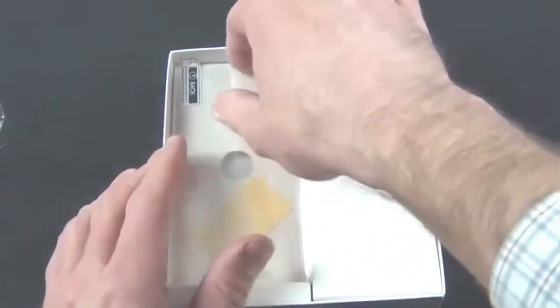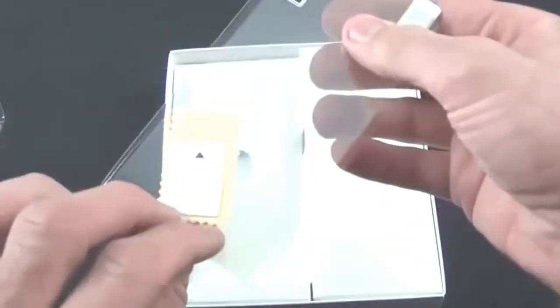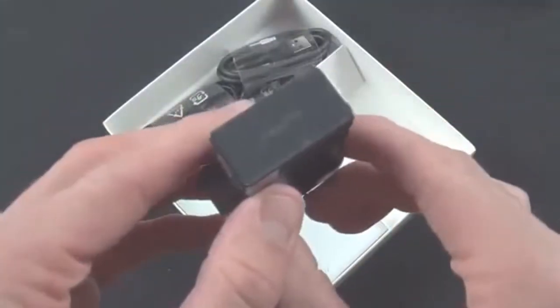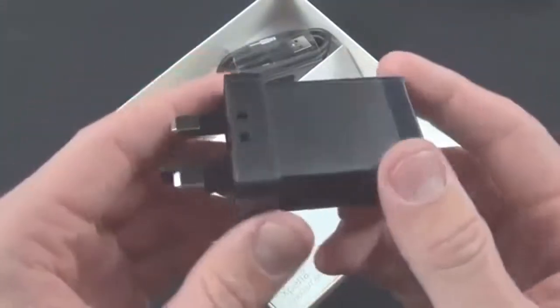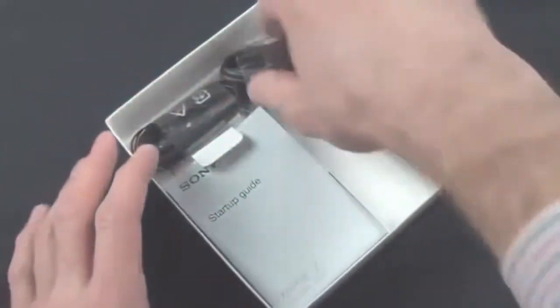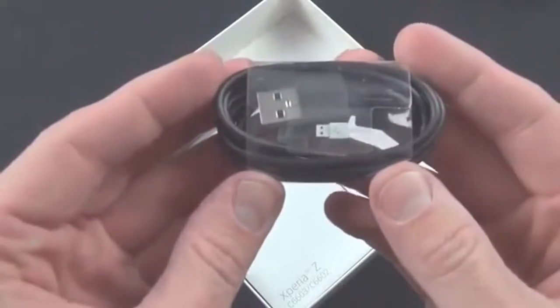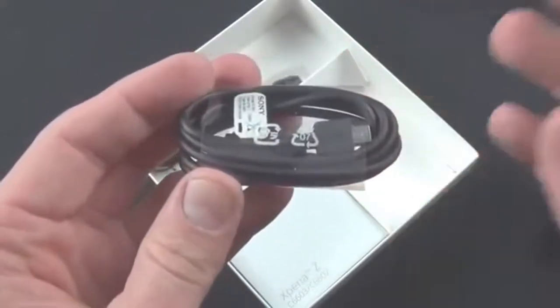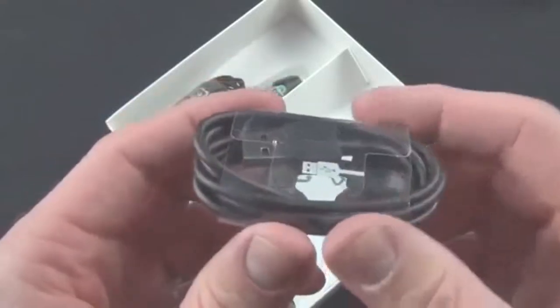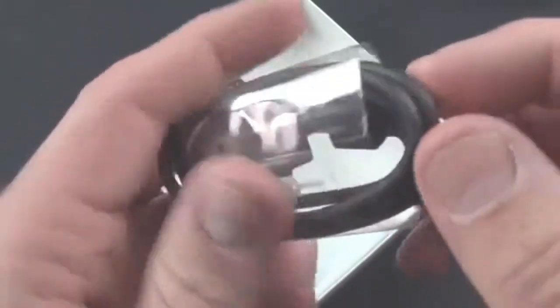So it looks like they gave us some screen shields for the back and front with a squeegee and cloth. Now taking a quick look at the accessories, they've given us a Sony branded USB wall adapter. This is the UK version, obviously. They've also given us a micro USB cable, and this phone does support MHL, which will allow you to output video over the USB connector using the right adapter.